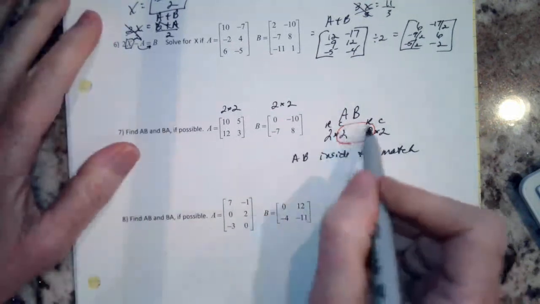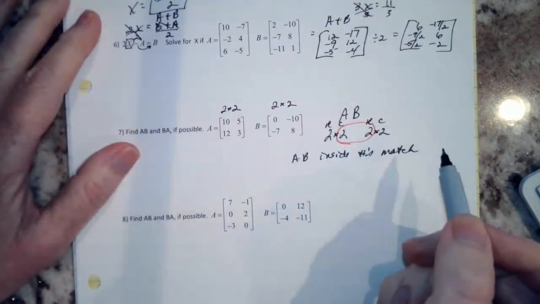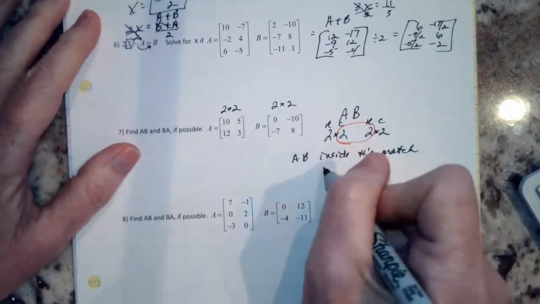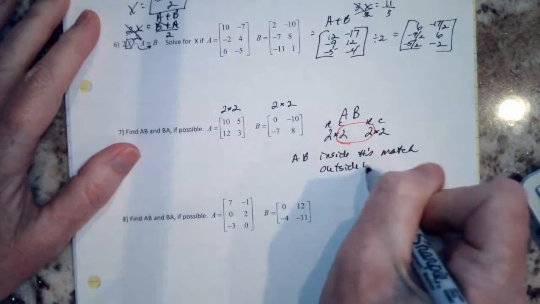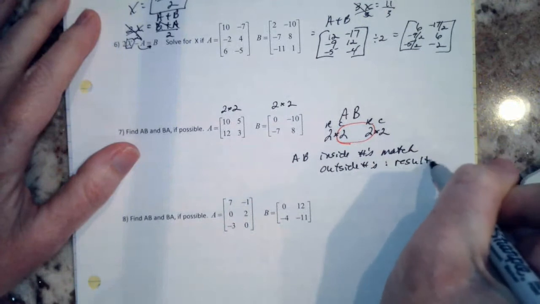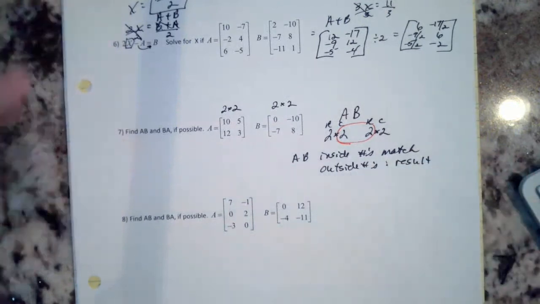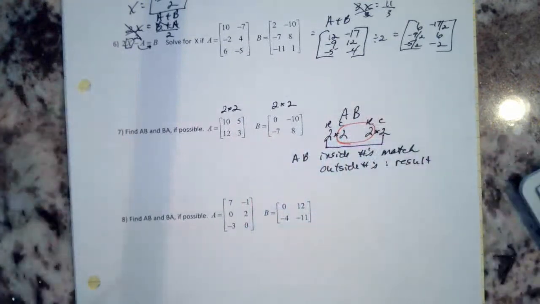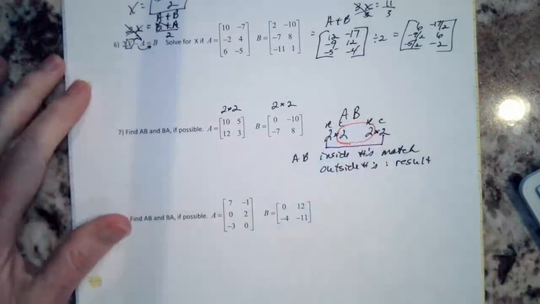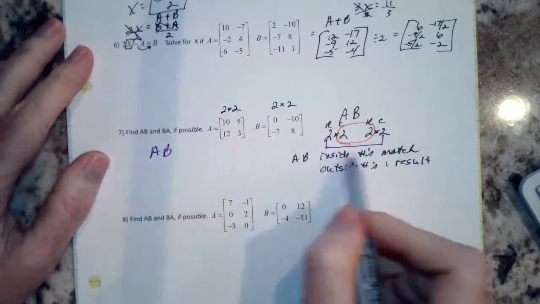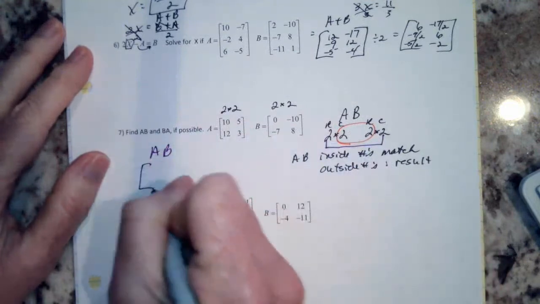So the inside numbers of A, B have to match, and they do. So that means we can do this. We're going to be able to do multiplication of A times B. The outside numbers will indicate the result. So the outside numbers, this 2 by 2, that will tell us how big our resulting product of A times B will be. So when we do A times B, we're going to end up with a 2 by 2.